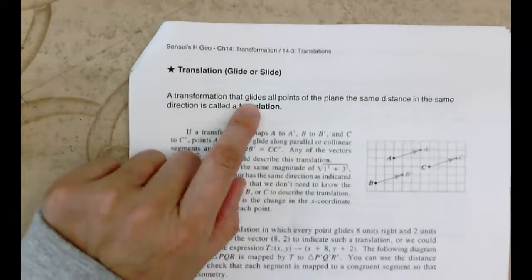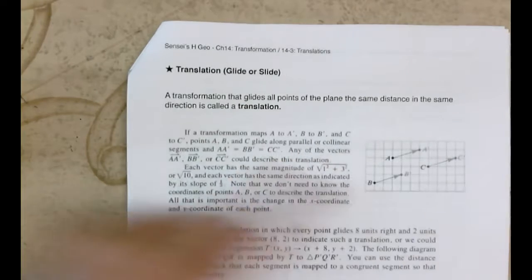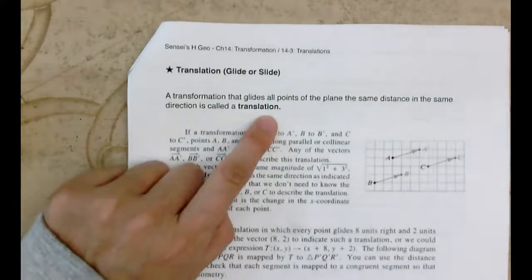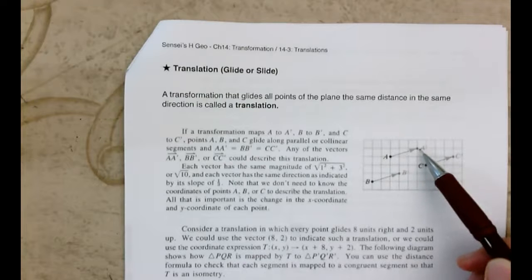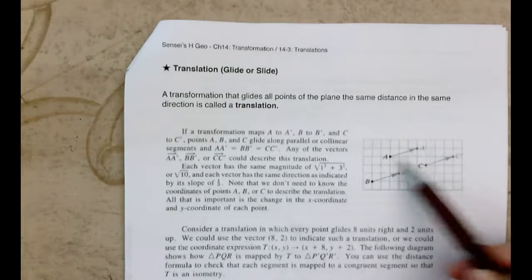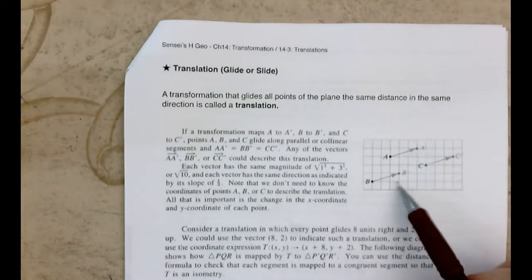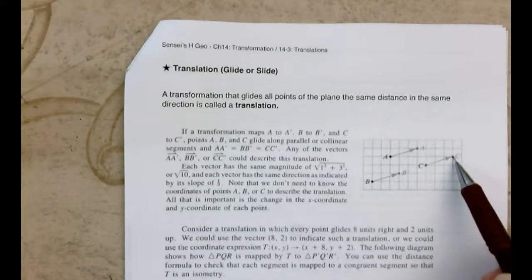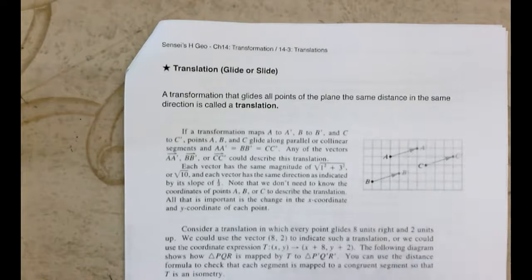A transformation that glides all points of the plane the same distance in the same direction is called a translation. So A goes to A dash, and it went right 3 and 1 up, right 3 and 1 up, right 3 and 1 up. So these are translations because the vectors of these moves are all the same.